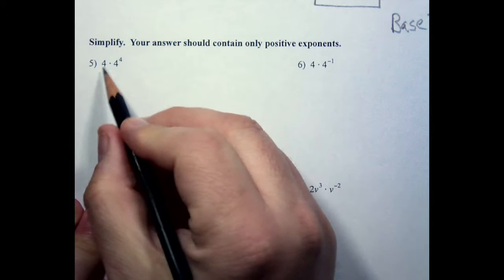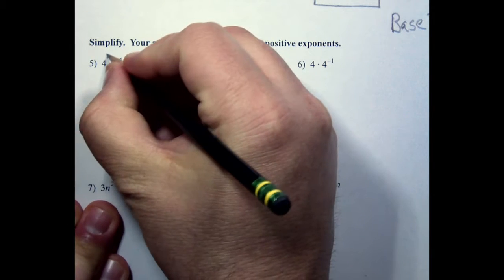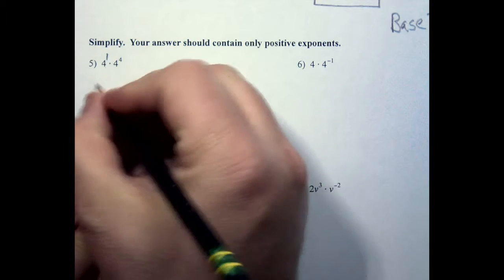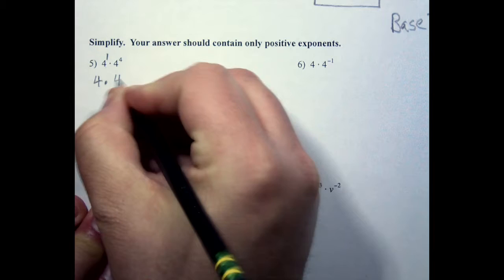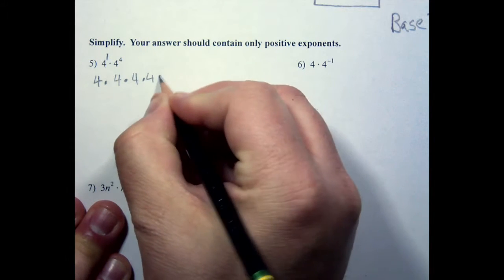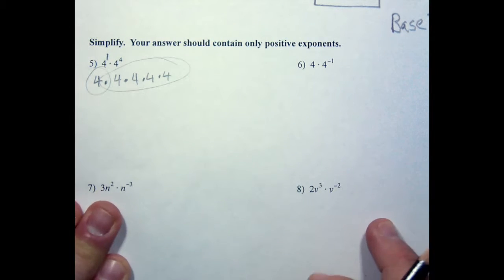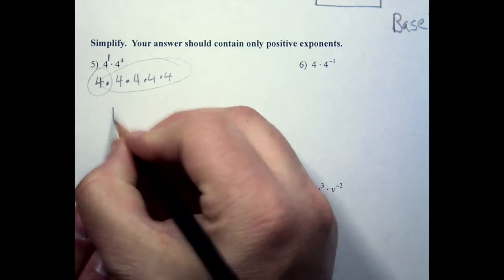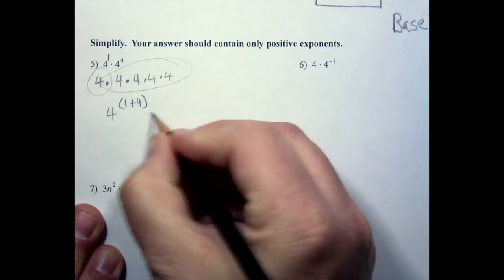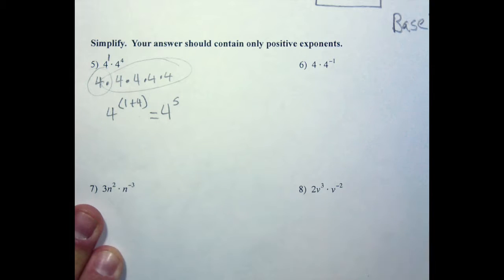For problem number 5, remember 4 by itself is like saying 4 to the first power. So what I have is 4 times 4 times 4 times 4 times 4. I've got the 1 here and then 4 here. How many 4s do I have total? 5. So it's like saying 4 to the 1 plus 4, or 4 to the 5th.